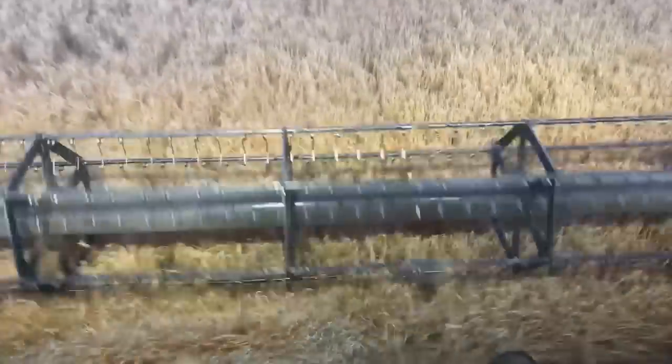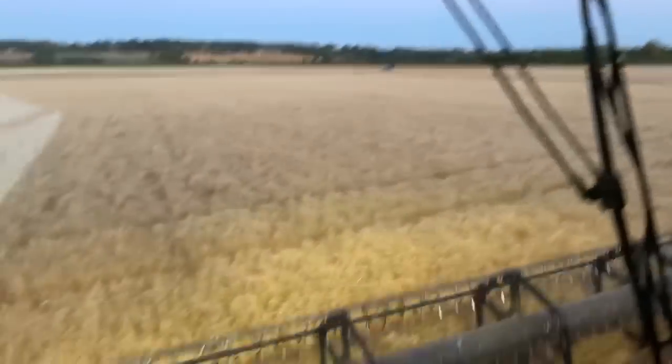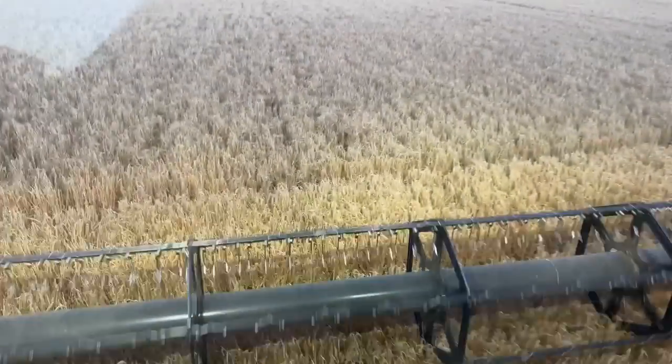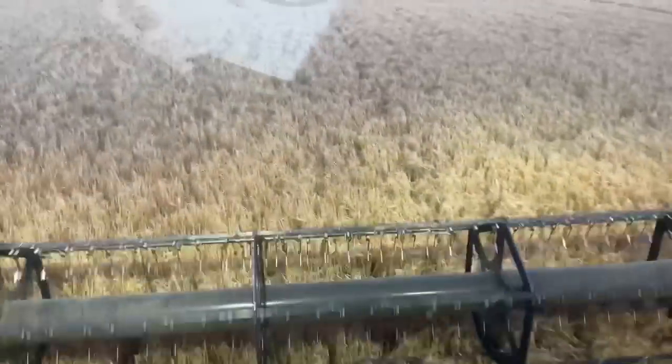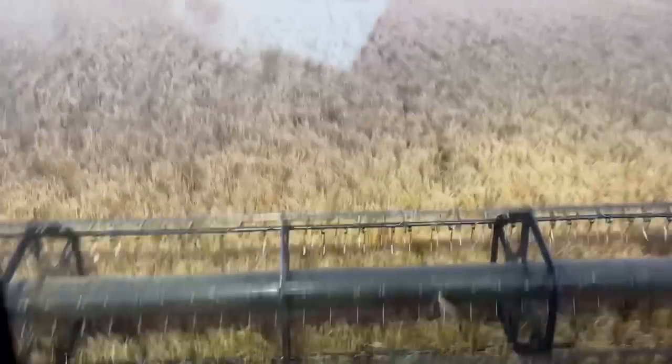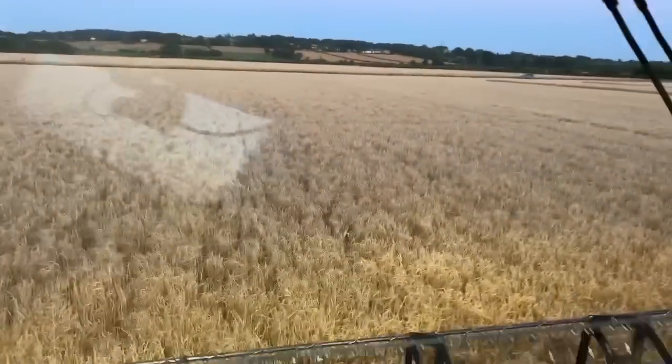This is in the Weaving Sabretine plot. We've done the free flow plot across there, and the yield of that one was, what have we got moving? It was the yield of the free flow.